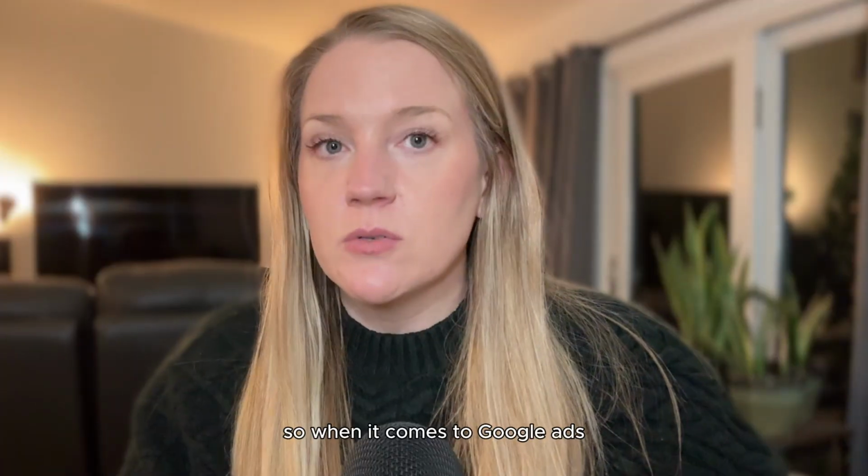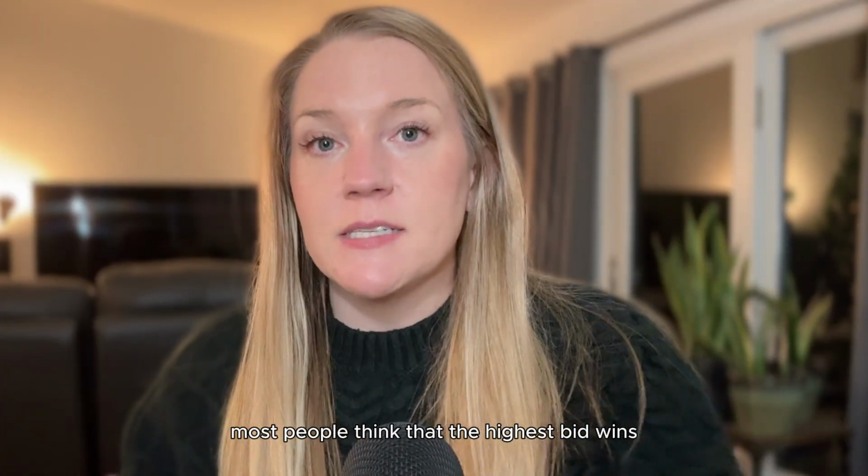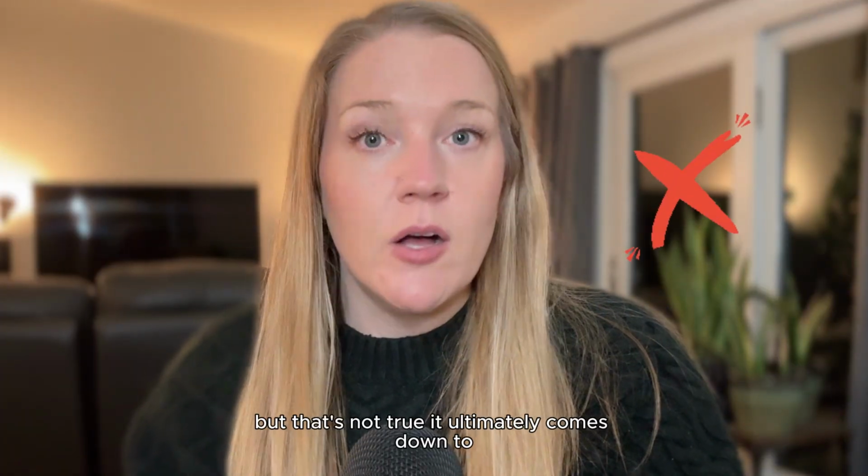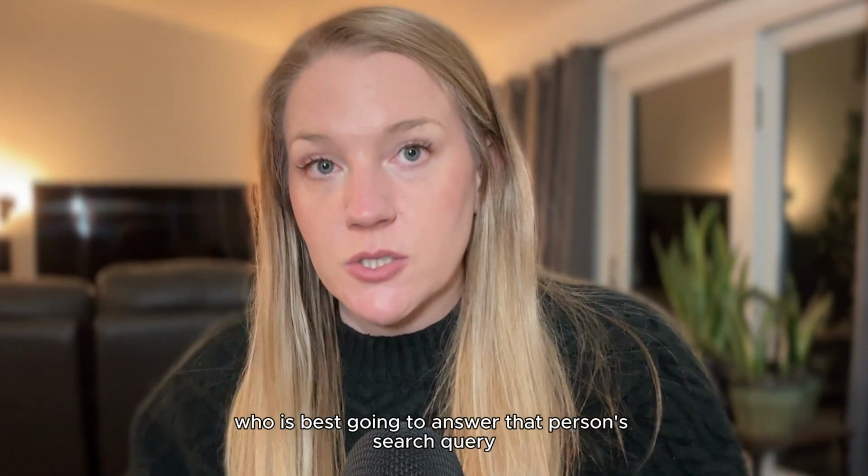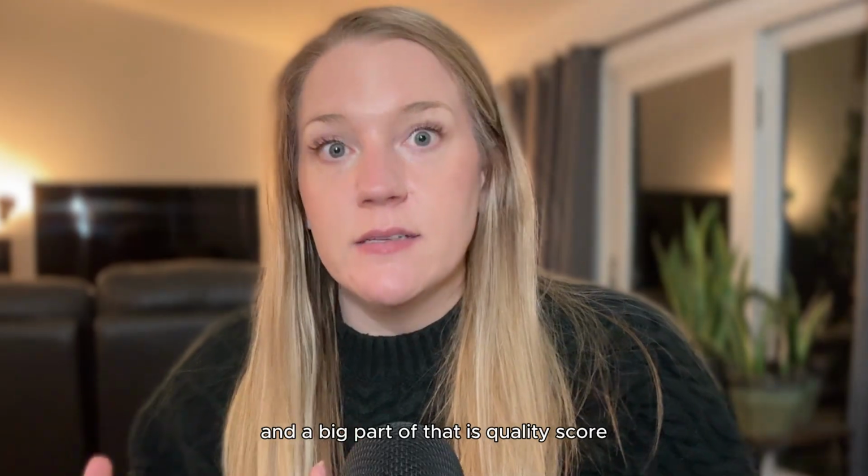So when it comes to Google Ads, most people think that the highest bid wins, but that's not true. It ultimately comes down to who is best going to answer that person's search query. And a big part of that is quality score.